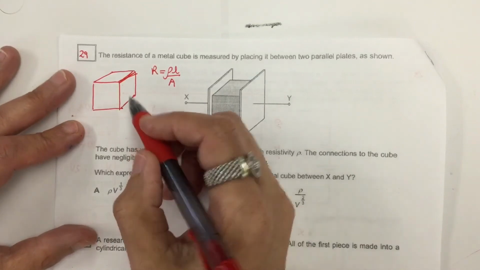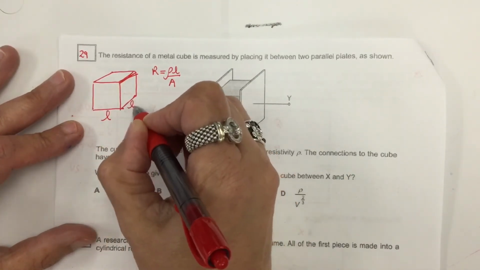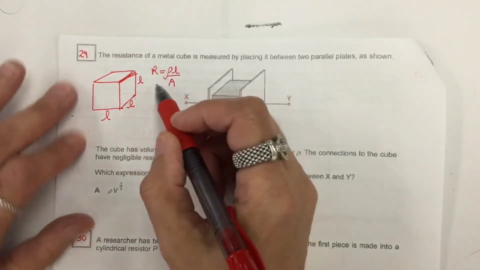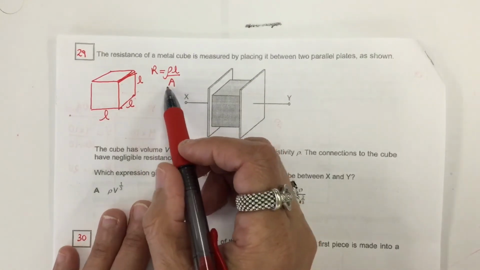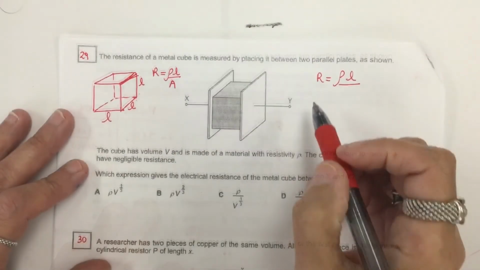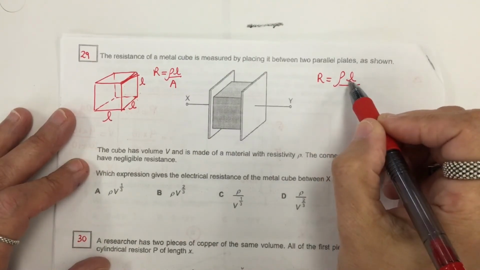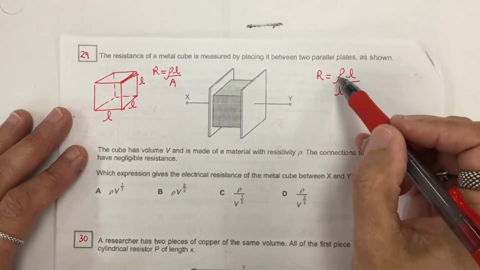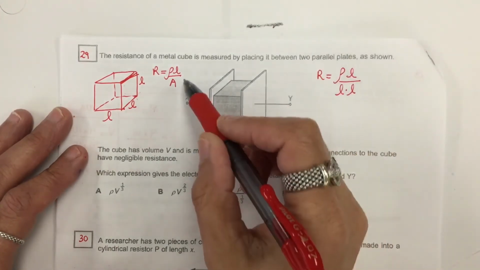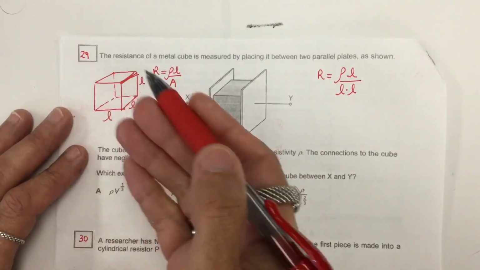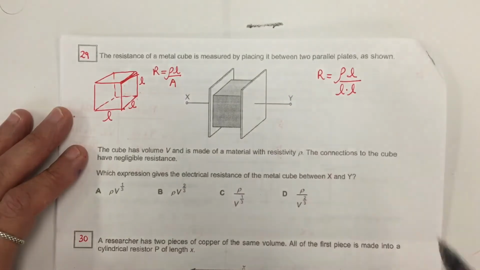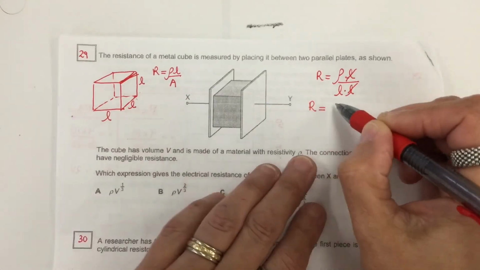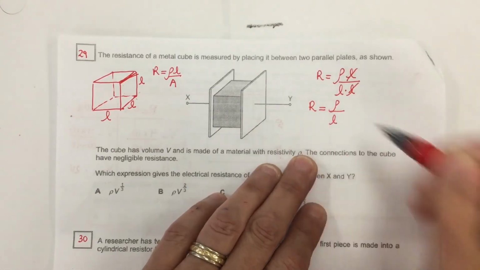Okay, since this is a cube, all the sides are equal. So L, L, and L. So let's relate this to the formula for resistance. The resistance is resistivity ρ times L over the area, and the cross-sectional area is L times L. And then we can cancel this out. So now the resistance is just ρ over L.